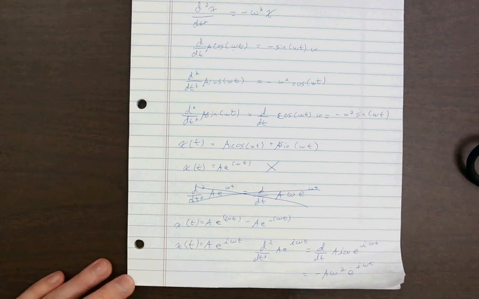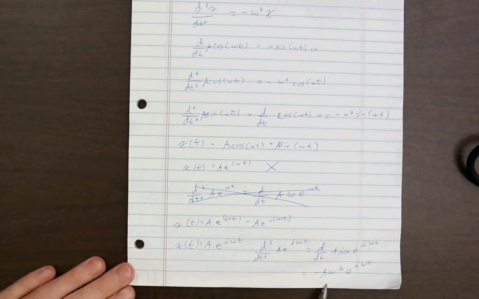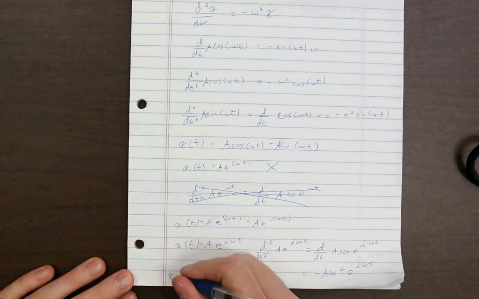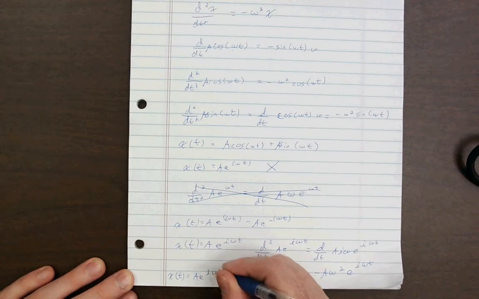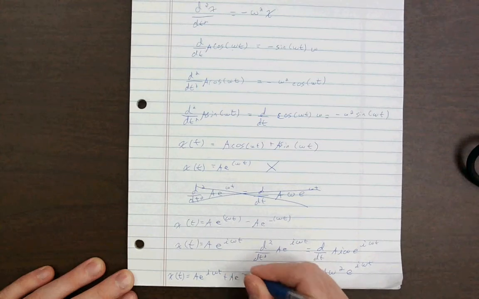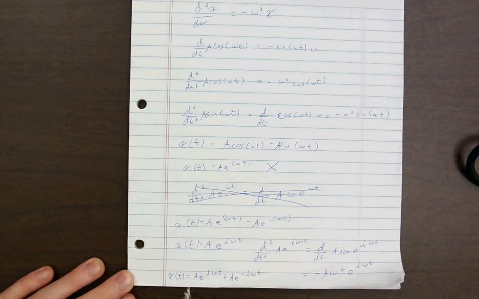And then I could also do the same thing I did with the sines and cosines and do linear combinations. So a final one that would work would be a e to the i omega t plus a e to the negative i omega t. The point is we just need that sign to change.